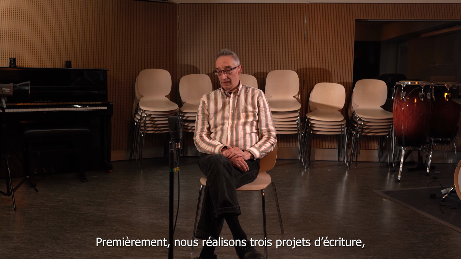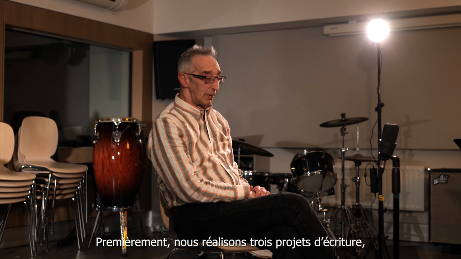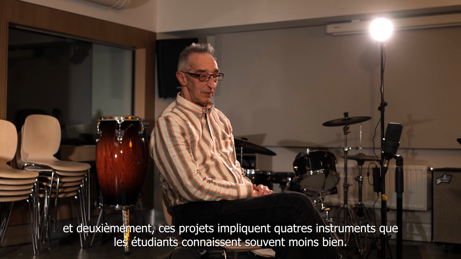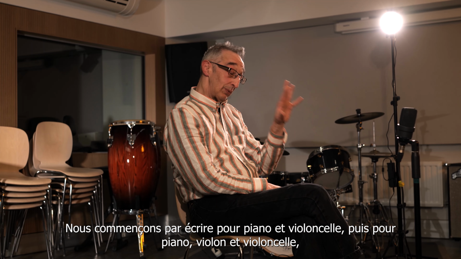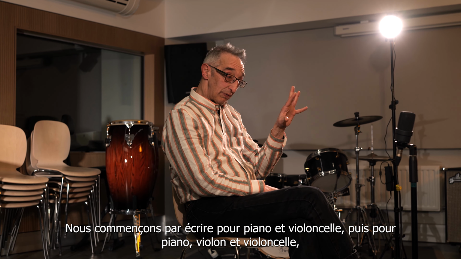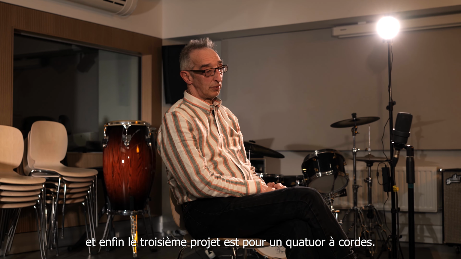There are two, I think, overarching lines. One is that we write 3 projects for 4 instruments that most of the students haven't worked much with. So we'll write for piano and cello, then for piano, violin, and cello, and then the third project would be string quartet.